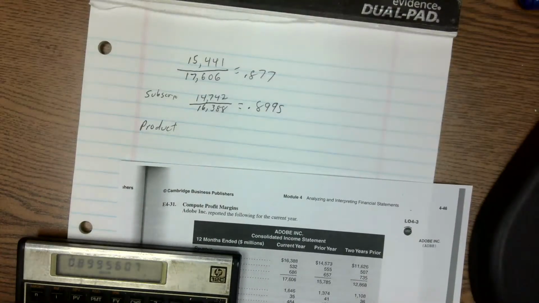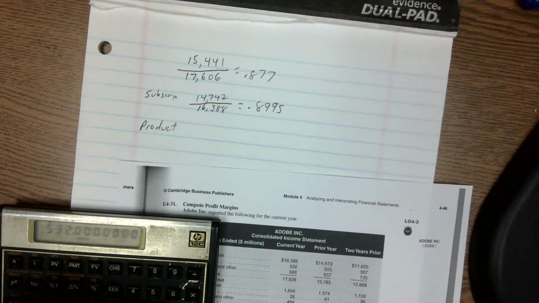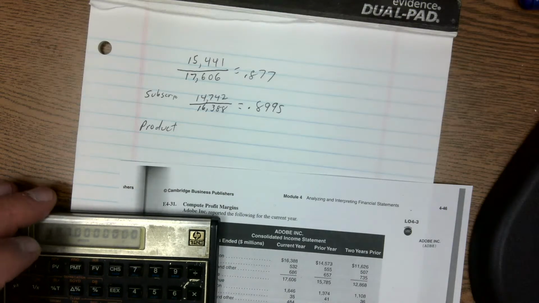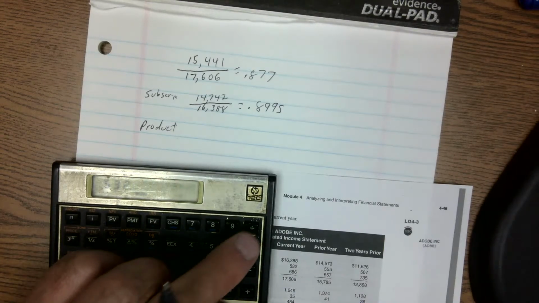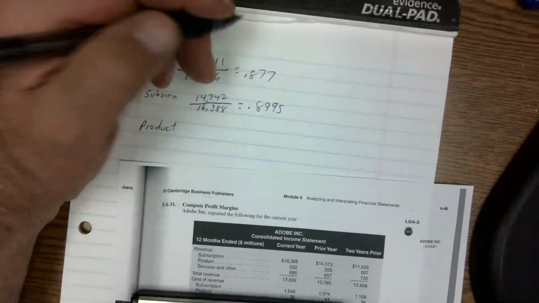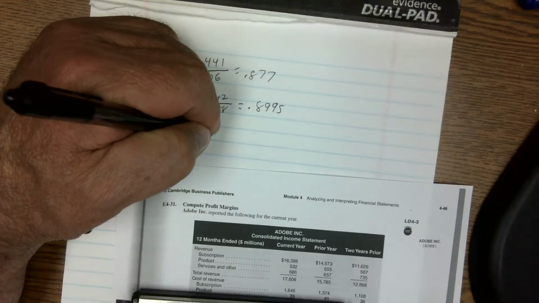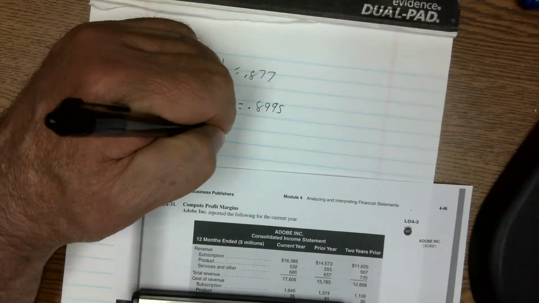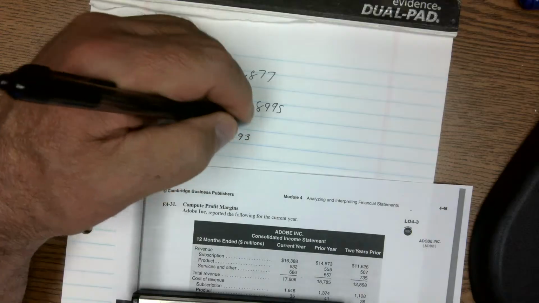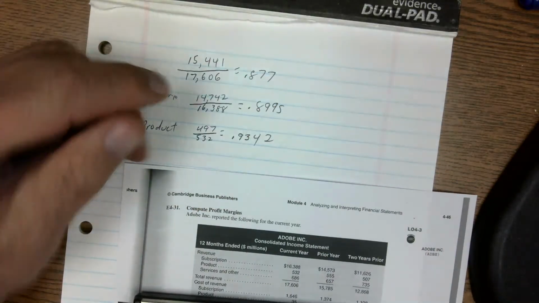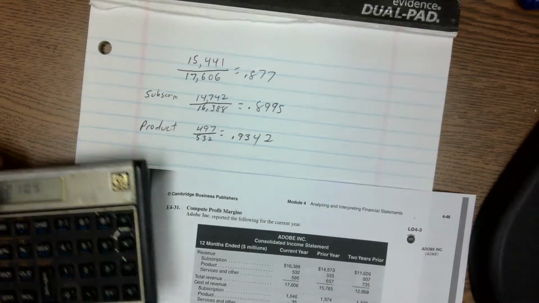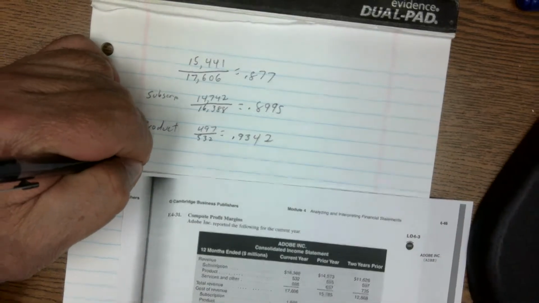For the product, we have sales of 532 revenue and cost of 35 is 497, divided by 532 equals 0.9342. And then finally, we've got services and other.